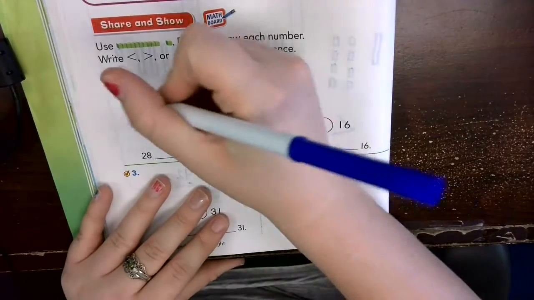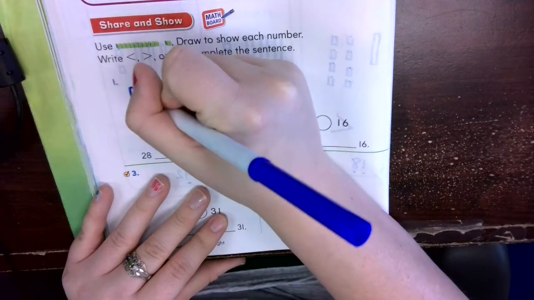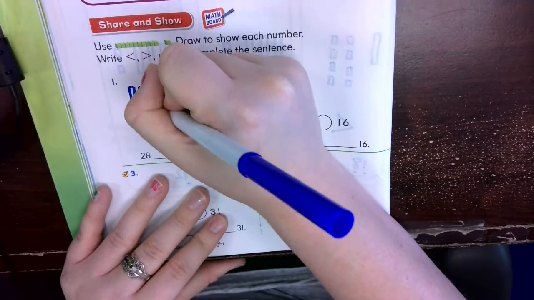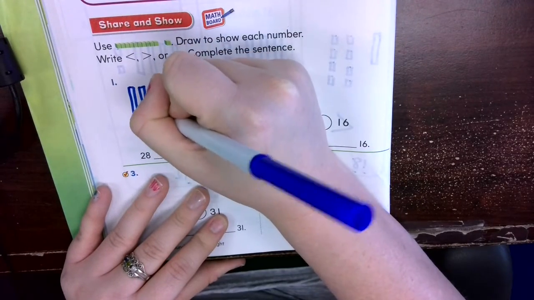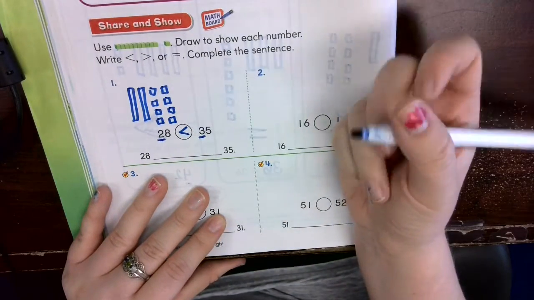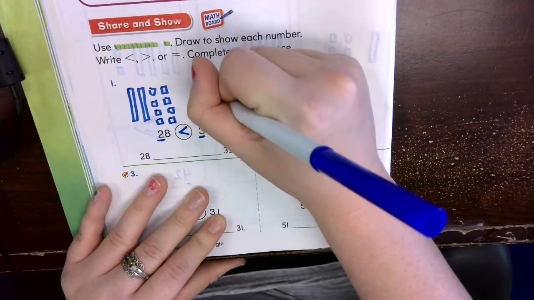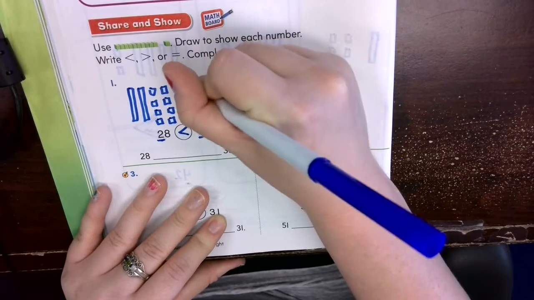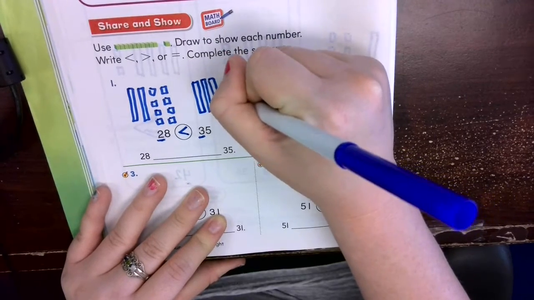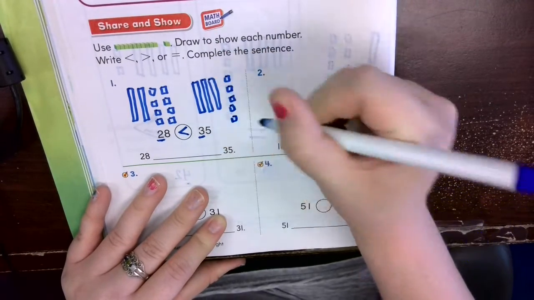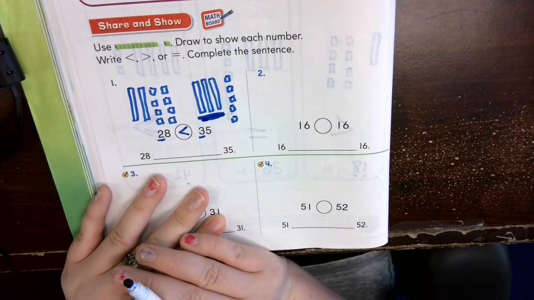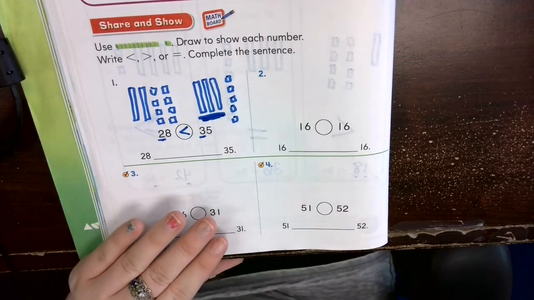And if you're not sure, you can draw that out. So that's 10, 20, 21, 22, 23, 24, 25, 26, 27, 28. So that's what 28 looks like. And 35 looks like this. 10, 20, 30, 31, 32, 33, 34, 35. So as you can see, we have more 10s in 35 than we do in 28. So 28 is less than 35.